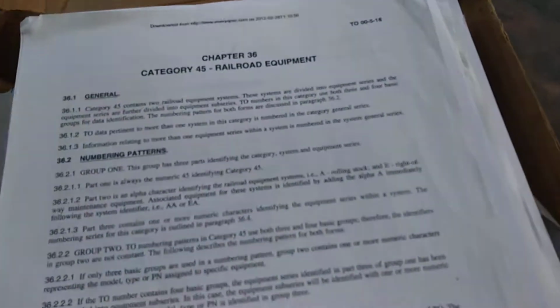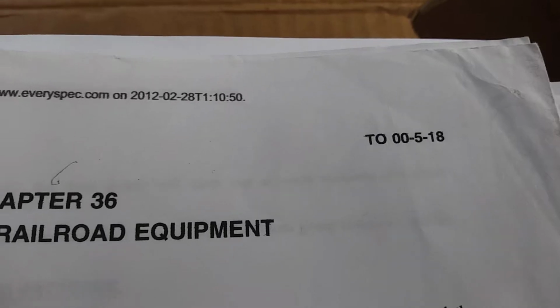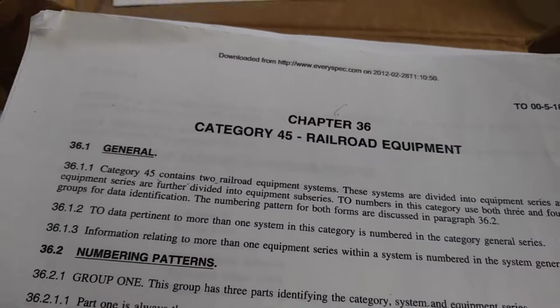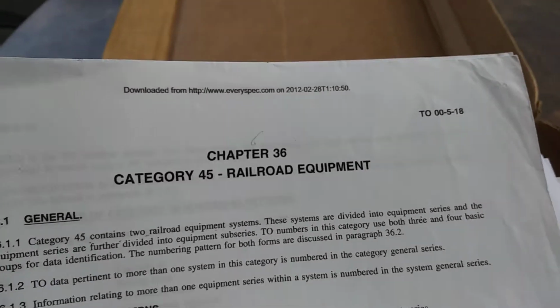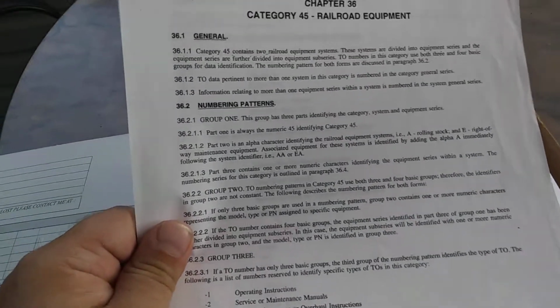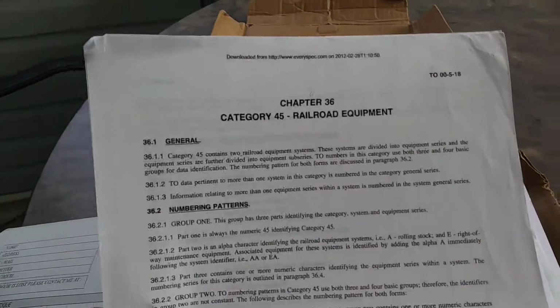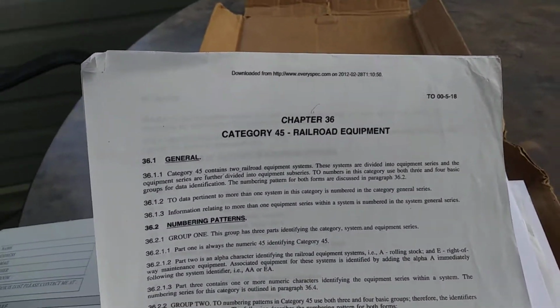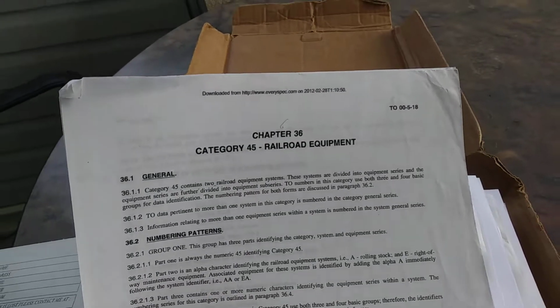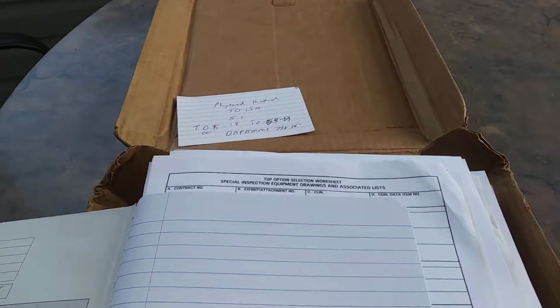Alright, I put all this, starting out with chapter 45, this TO 00518. This is your railroad binding chapter 36, category 45. Everything you do, railroad bind it, but it must be railroad binding. It's higher than automotive, and it's higher than agricultural. It's higher than Air Forces. Railroad is the way to go, even if you're a small man's patent.